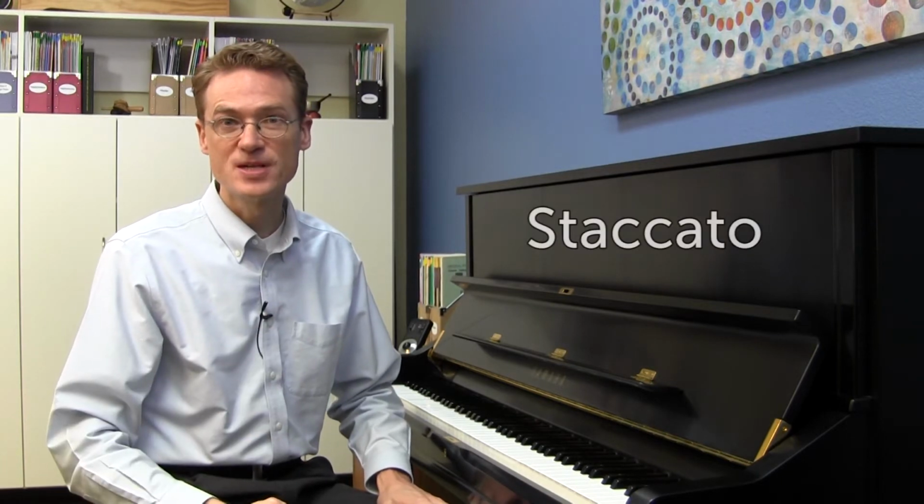Now that you're getting more advanced with your piano skills, you're ready to start using some different kinds of articulations. Articulations are different ways of playing the notes. That's right, there are lots of different ways you can play the same note. The first kind of articulation we're going to learn is called staccato.